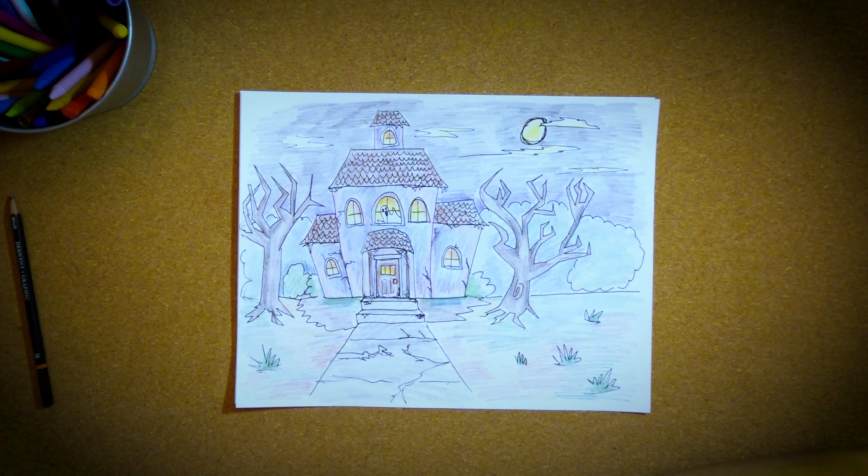Hey friends, we had fun time identifying the mood and the feelings in those paintings this morning. So now we're going to be looking at creating a mood in our own picture today. And I thought we'd go with spooky as our mood, or kind of scary. So we're going to do a haunted house.